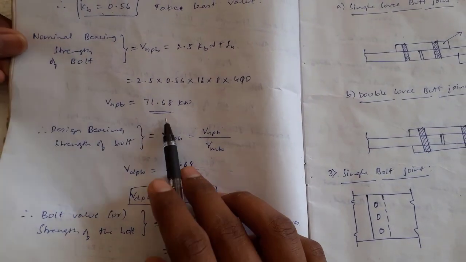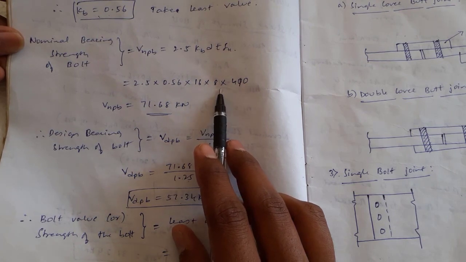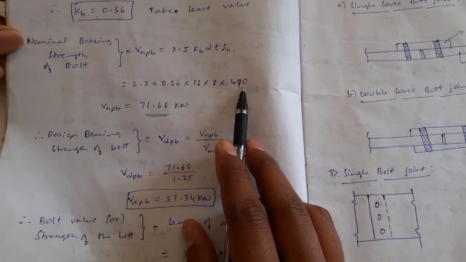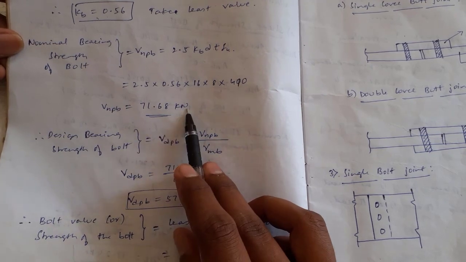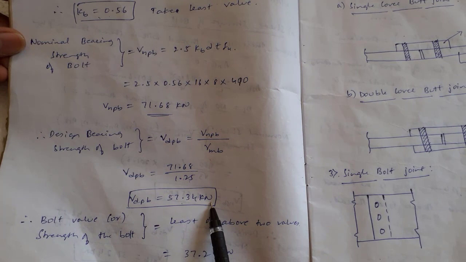So now 2.5 into k_b, which you got as 0.56, into 16 which is the diameter, into 8 which is the thickness, into f_u, that is the ultimate tensile strength of the plate, 410. So you'll get 71.68, and then you divide it by 1.25, you'll get 57.34.